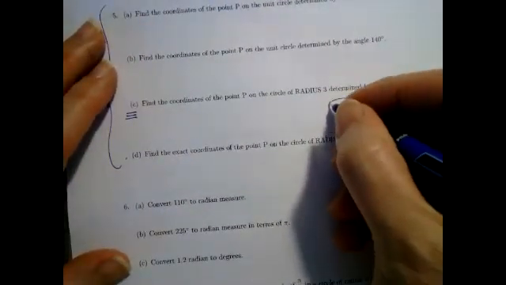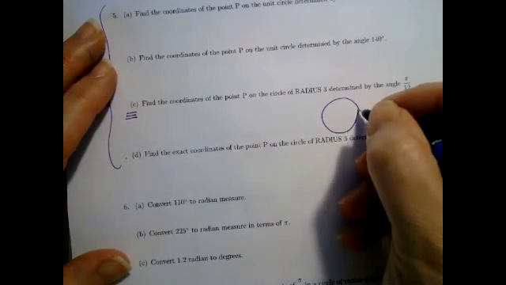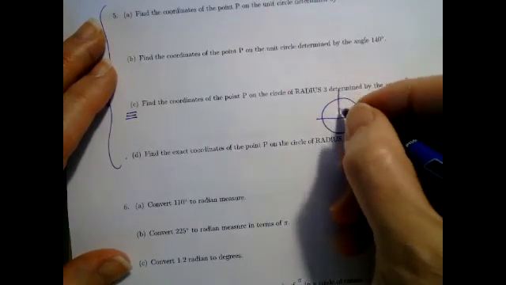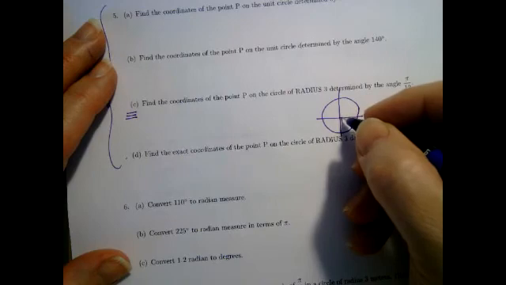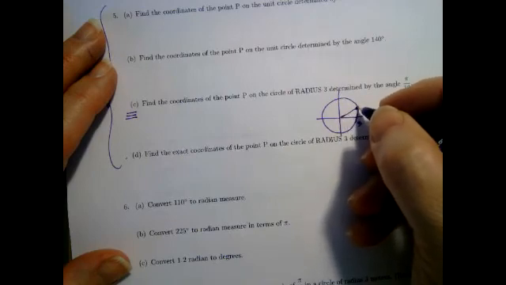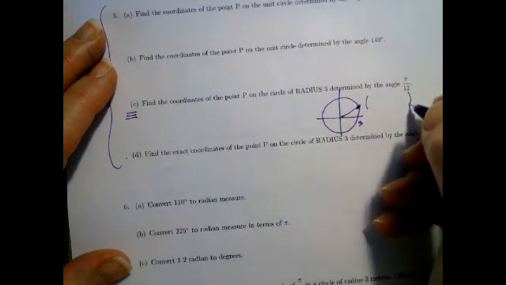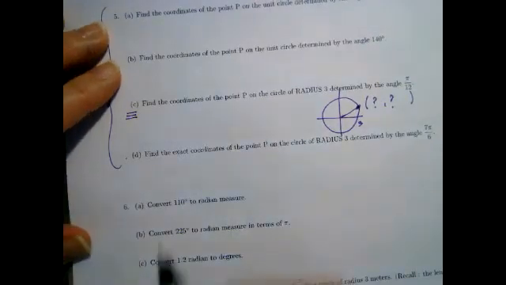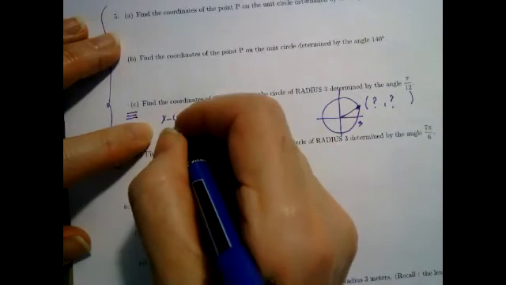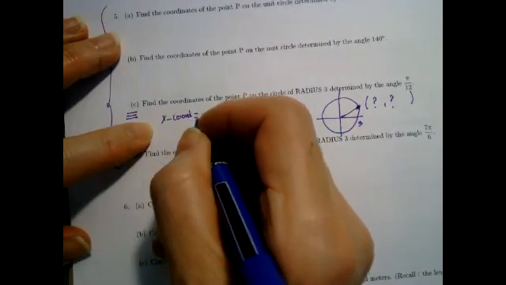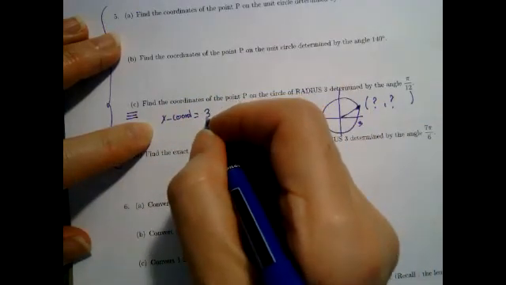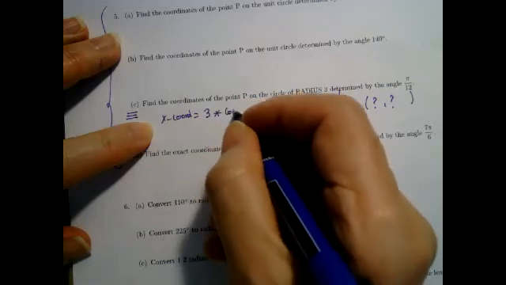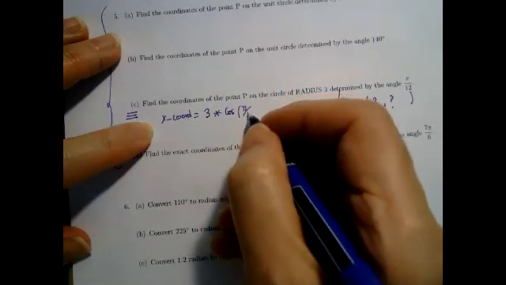So with this in mind, I look at this problem. Here I have a circle. The radius is 3. And the angle pi over 12. So the angle is somewhere in here. That's pi over 12. And the question is to find the x and the y coordinate. So the x coordinate is 3, that's the radius, times the cosine of pi over 12.